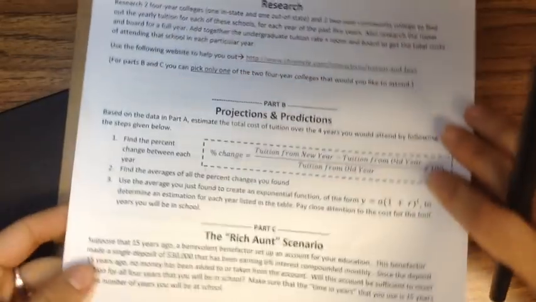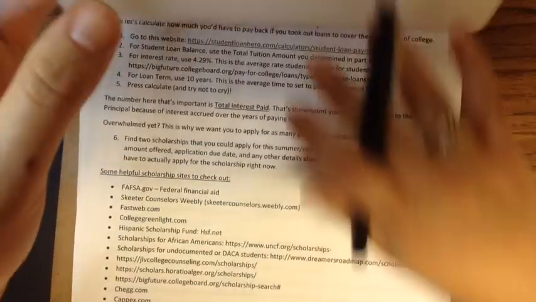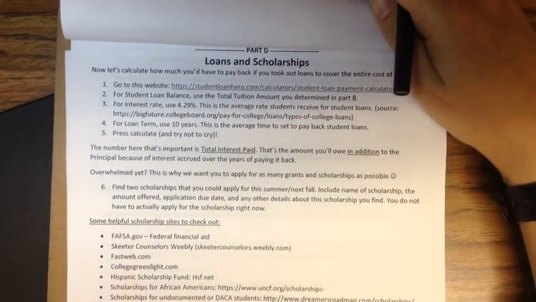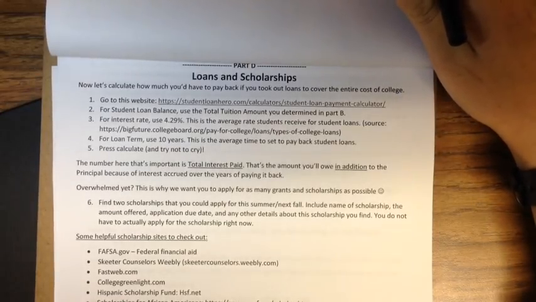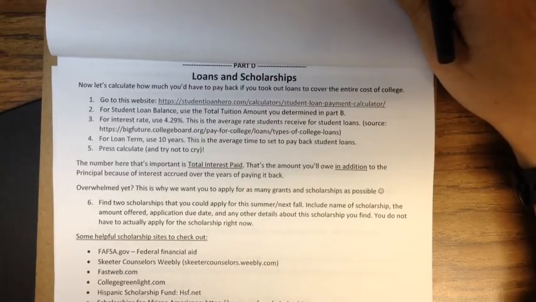That finishes up part C, then we get to part D. Part D talks about loans and scholarships. Now, there is a difference between a loan and a scholarship, and you're going to figure out what it is. Loans have to be paid back. Scholarships, you just have to prove that you're scholarly. To keep a scholarship, normally you have to keep a certain GPA in school. You can't drop below a 3.0 or 2.5 or else they'll take your money away, and then you have to pay by yourself. Loans, you have to pay back.